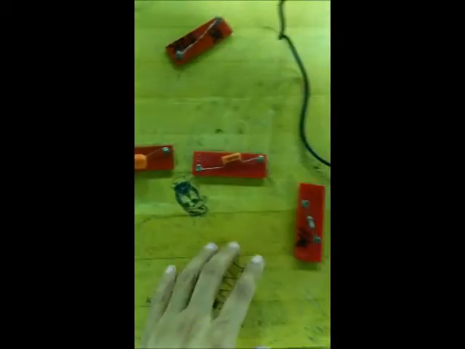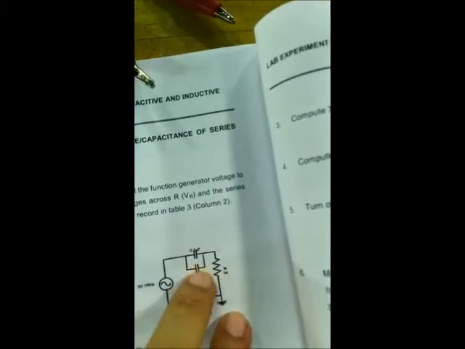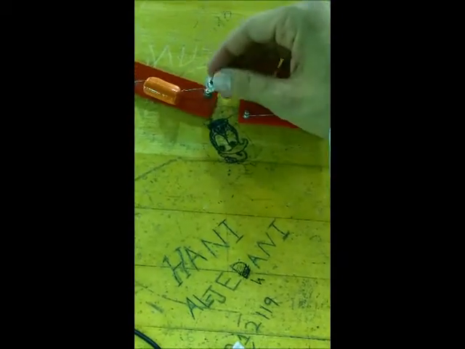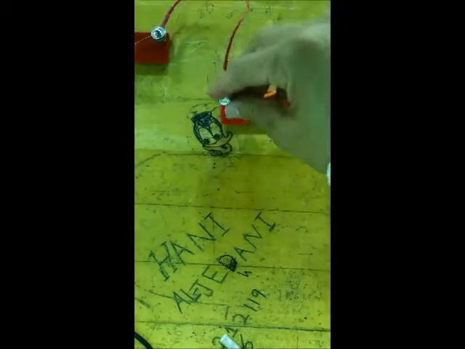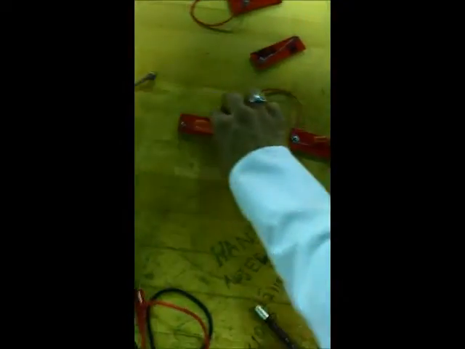The other thing is to connect two capacitances in series, and then to connect them in parallel. To connect them in series, what I will do is I will connect this end to this end, and then I will connect this capacitance with the resistance, so I will get this circuit in series.